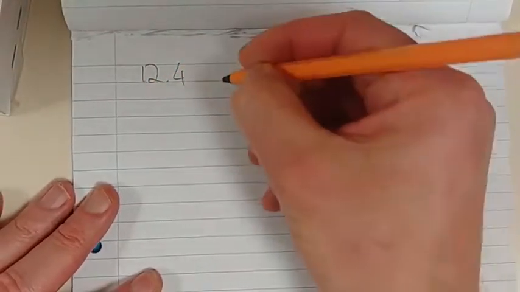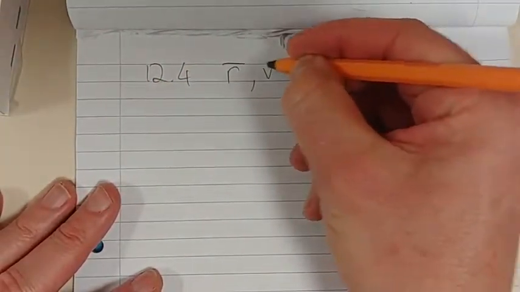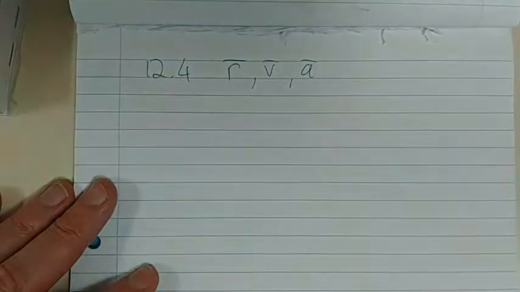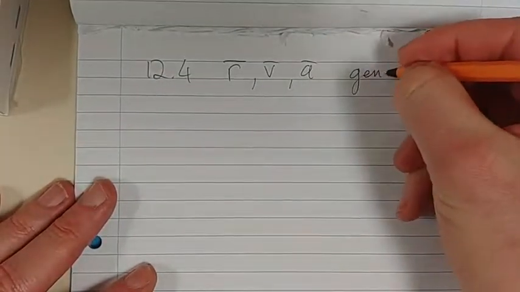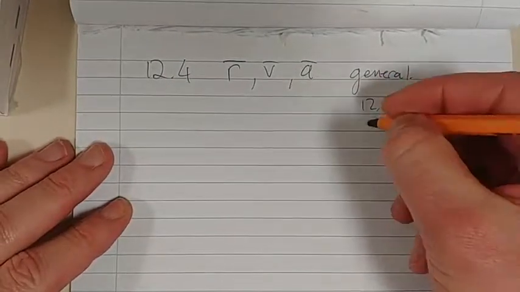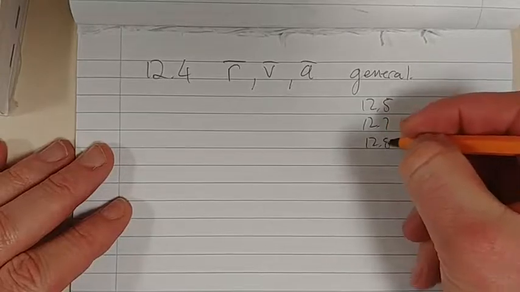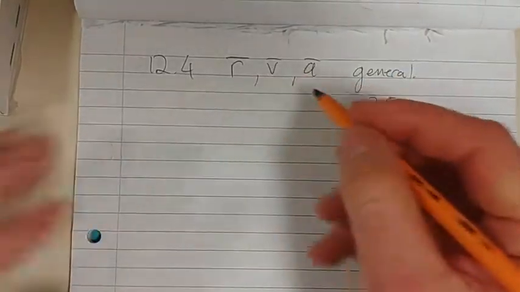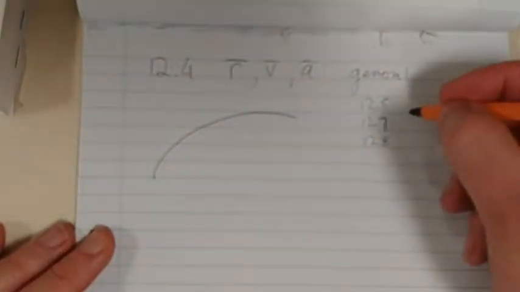Okay? All right. Now, in 12.4, all we defined was R, V, and A, in a general sense. And what I said was, in 12.5, 12.7, and 12.8, we are describing and analyzing curved motion using different coordinate systems.